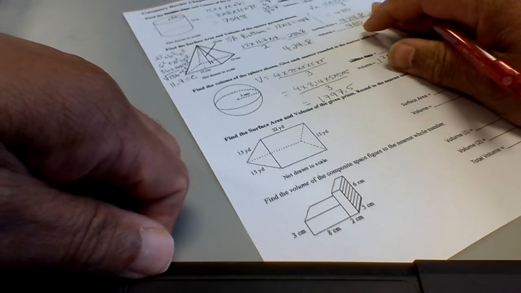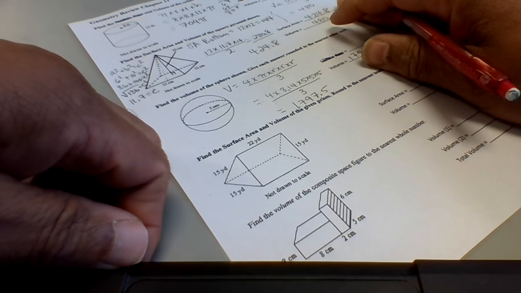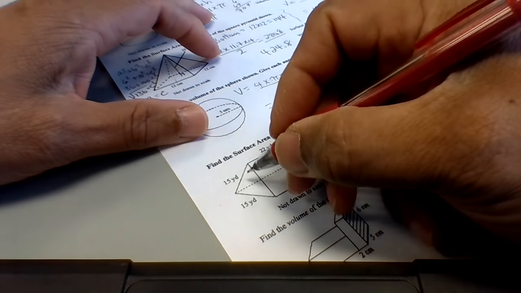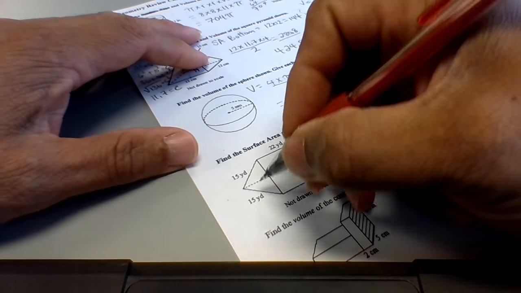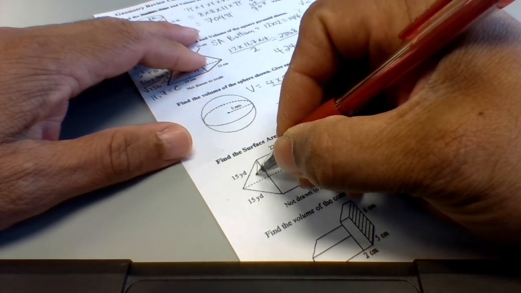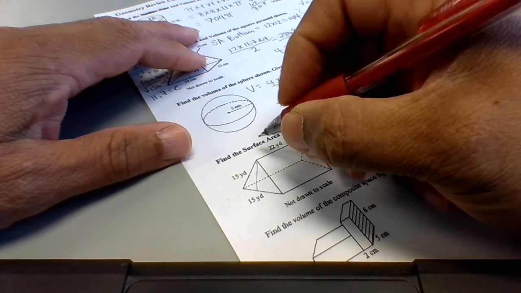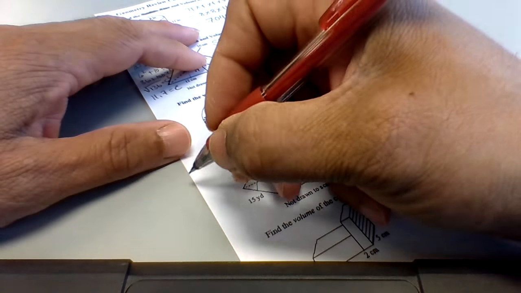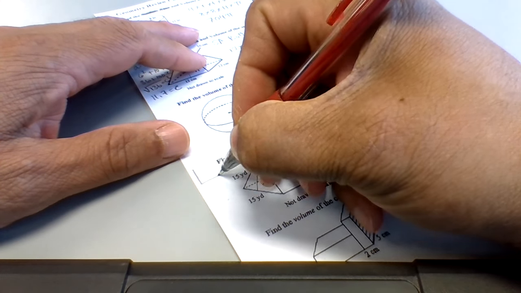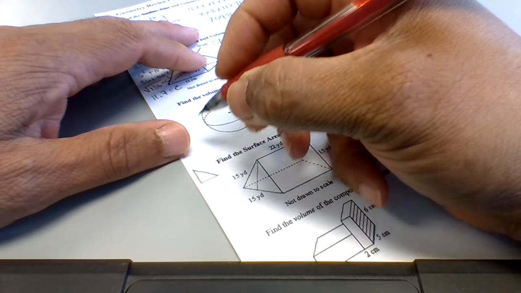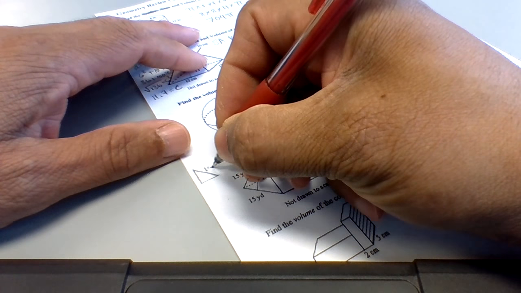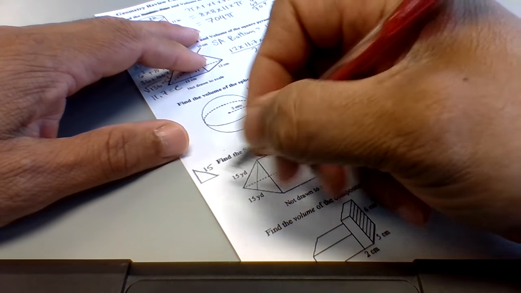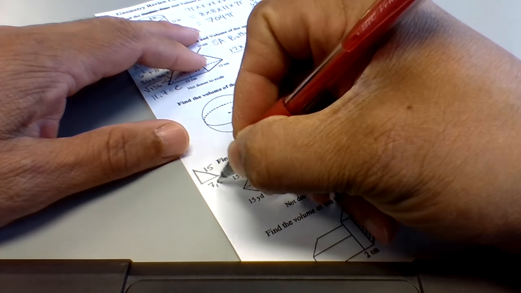And the next one, find the surface area and the volume. Okay, so again, I have to find the height of this triangle. So if you take a look at it, this is 15. This is going to be 7.5.